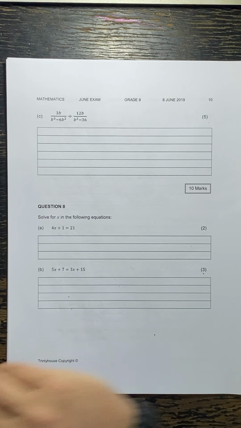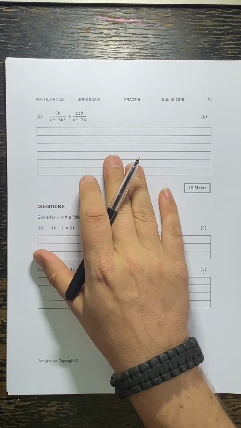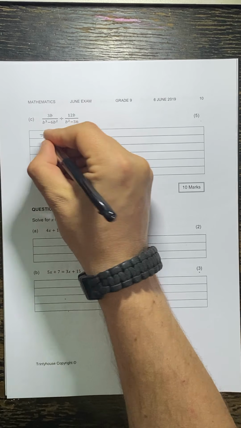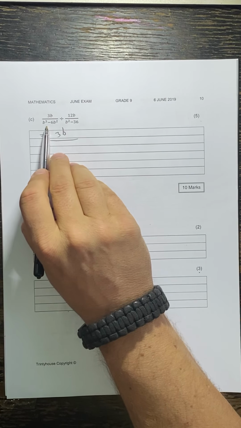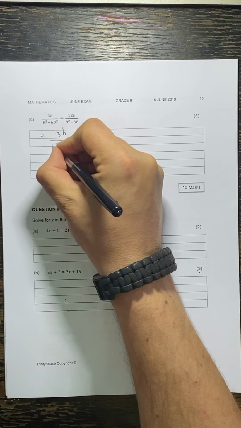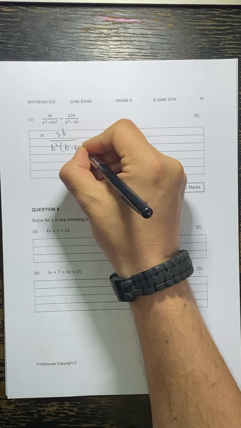Right, moving on to the next one. Right, so if I have a look at this top here, there's not much I can do with that, so it's just 3b over. Over here, what I can do is take out a common factor of b squared, and we are left with b minus 6.